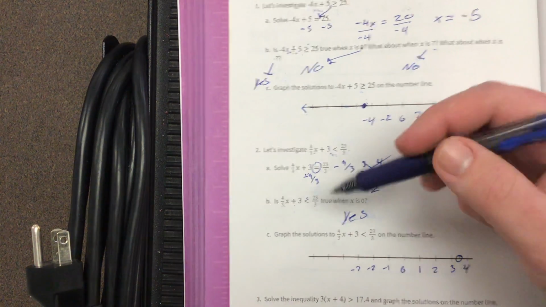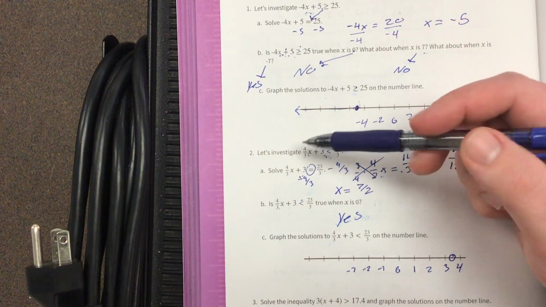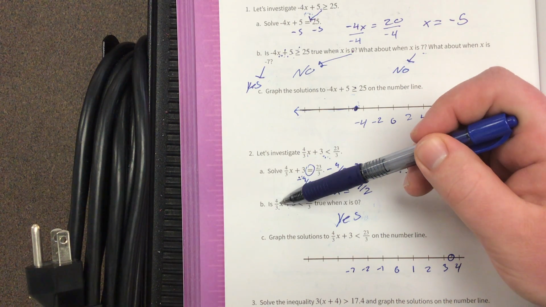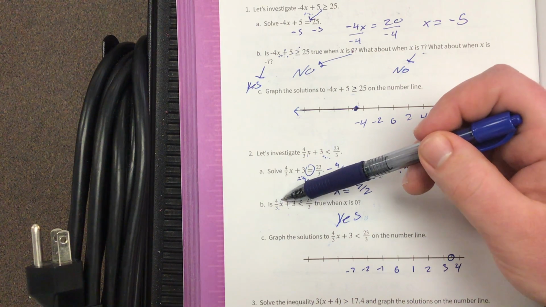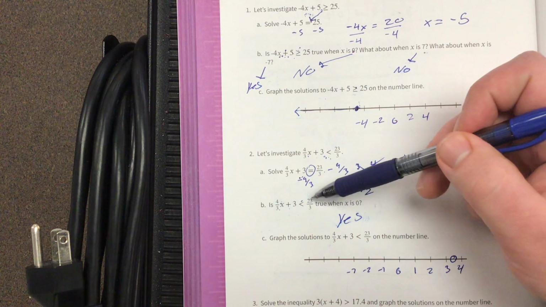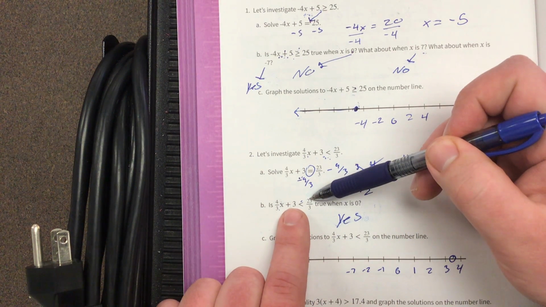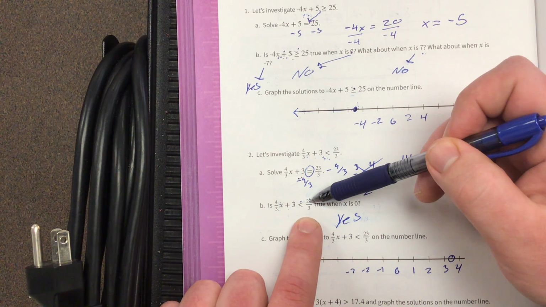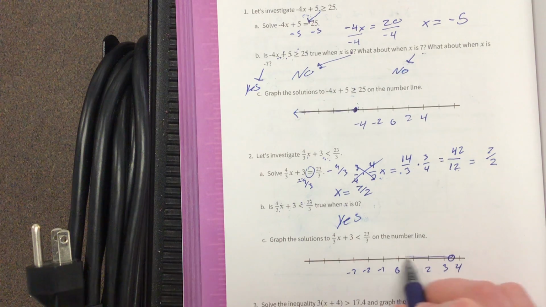Not sure? All right, well, let's plug in 8/2 or 4. It's 4/3 times 4. It's going to be 16/3. 16/3 plus 9/3 is 25/3. Is 25/3 less than 23/3? No. So which way does the arrow have to go? Left.